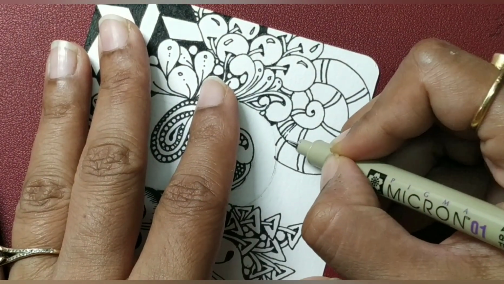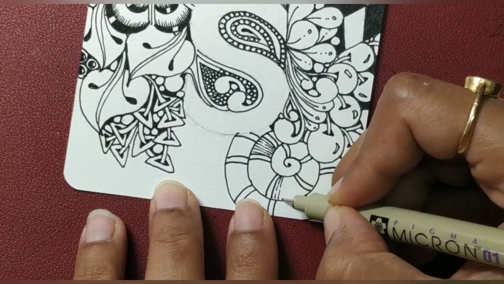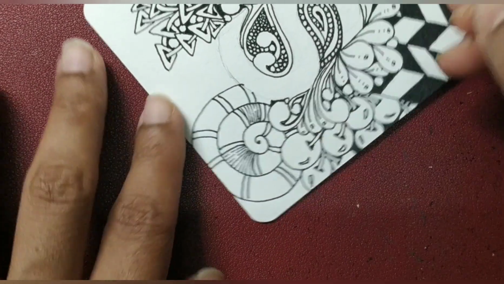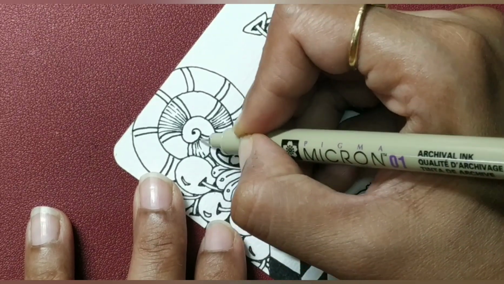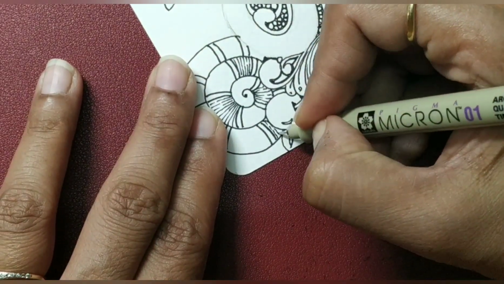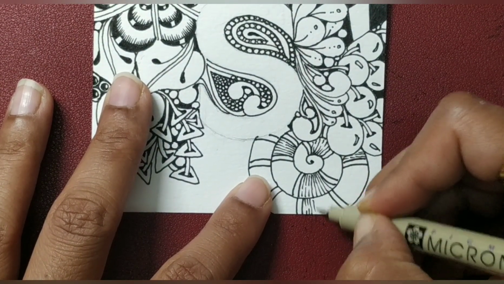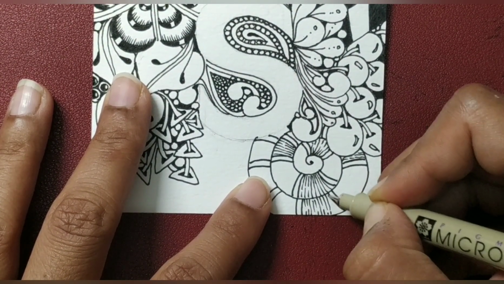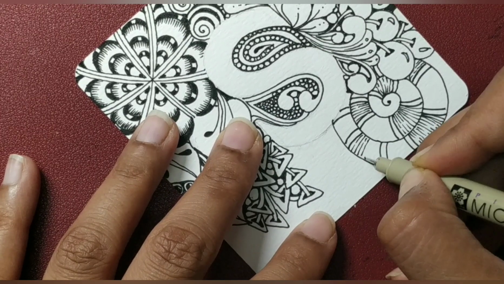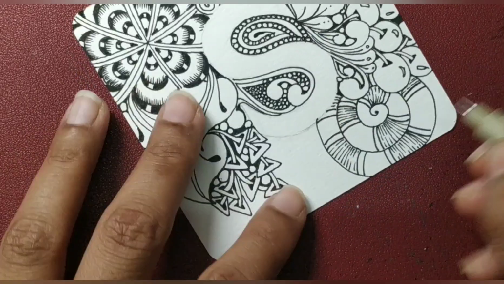I'll first add some lines. These are dotted lines, lines with a highlight, broken lines. Right?